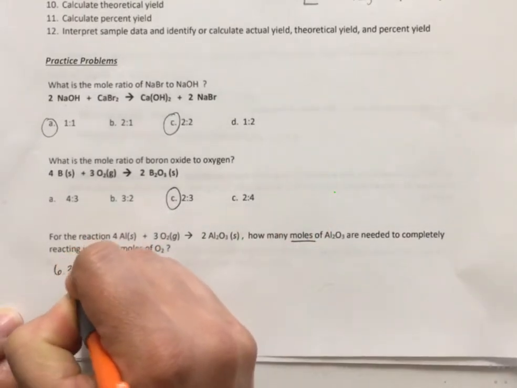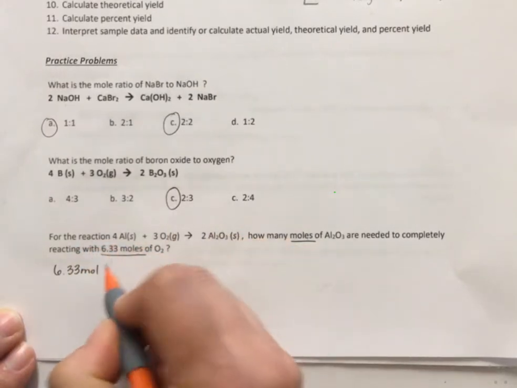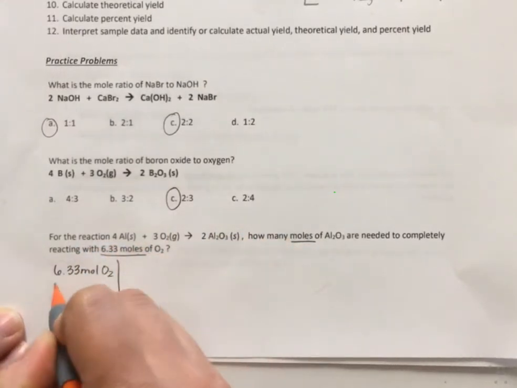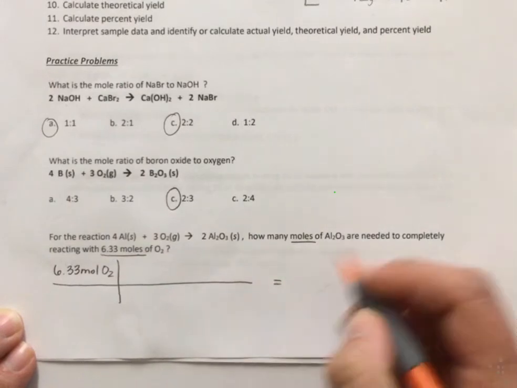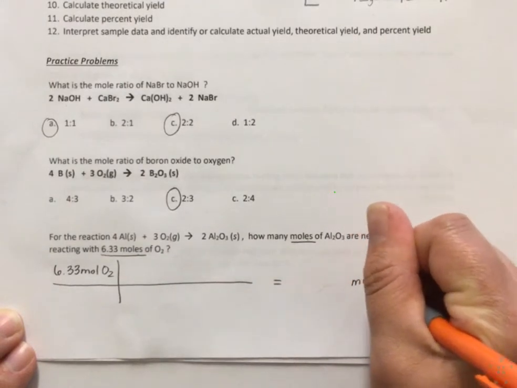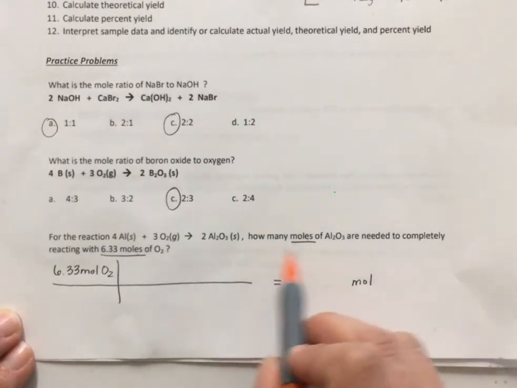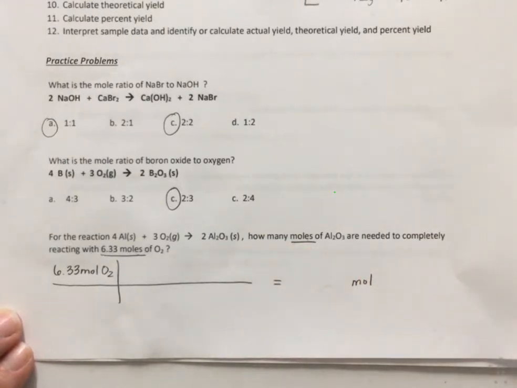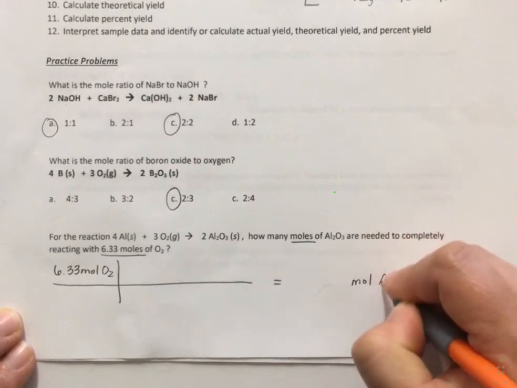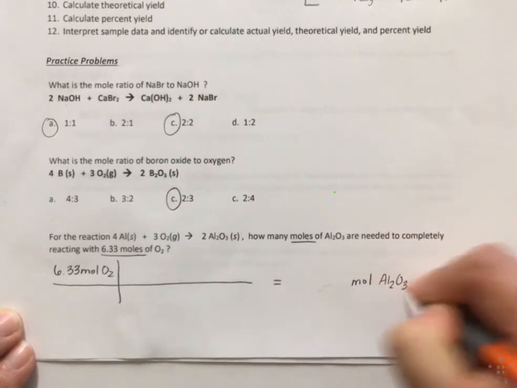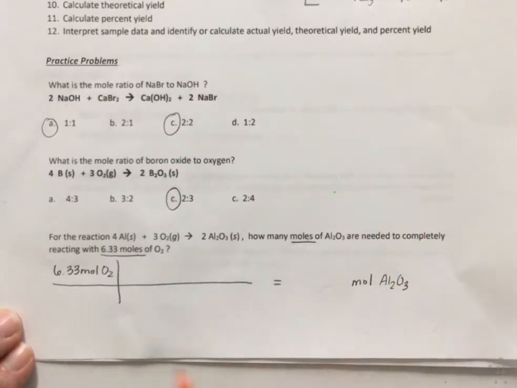So go ahead and write what you're given. And go ahead and write where you want to go, because having your label is part of your points. And if you can get that out of just reading the question properly, those are points that you're not going to miss. So it's a mole-to-mole problem.